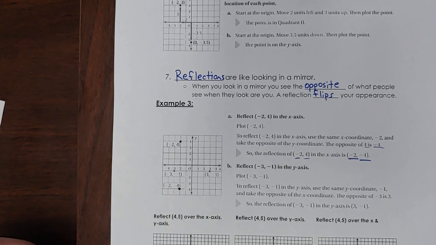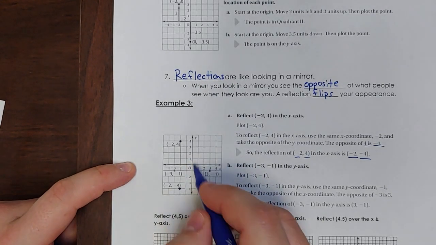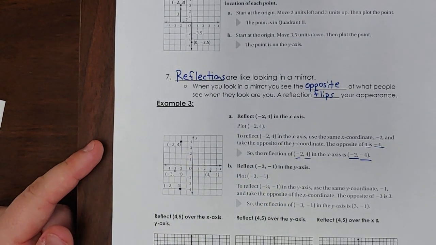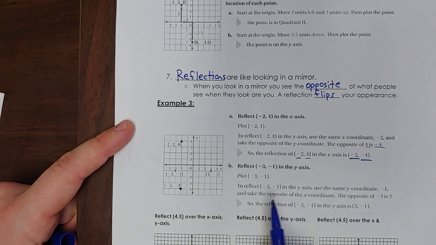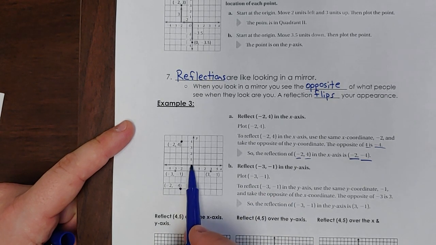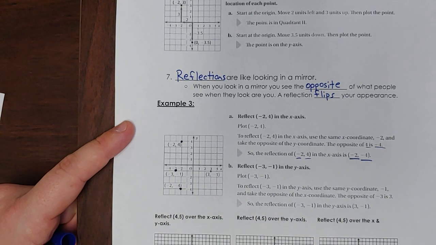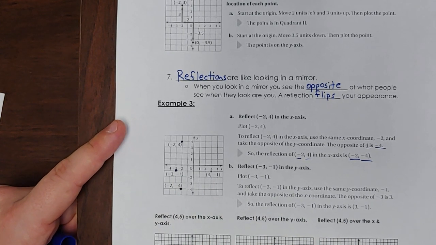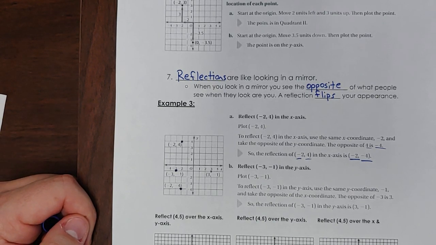Part B says reflect -3, -1 in the y-axis. When we're reflecting on the y-axis, we're going to pretend like the mirror is the y-axis. So if something's on the left, it needs to go on the right, or vice versa. Okay? So -3, -1, we go over -3 and down -1, put it right there. This time the y stays the same. So we need to find the opposite of the x. So what is the opposite of -3?